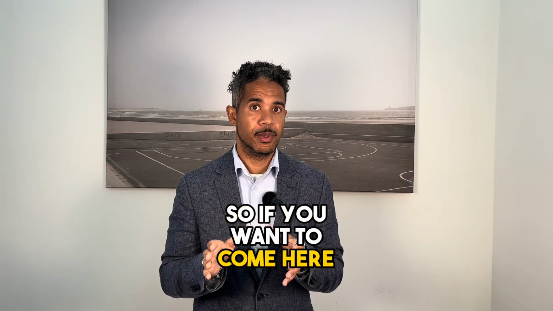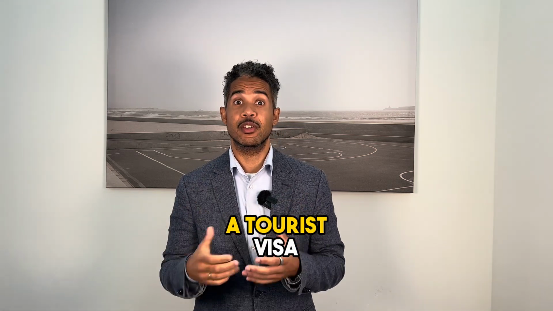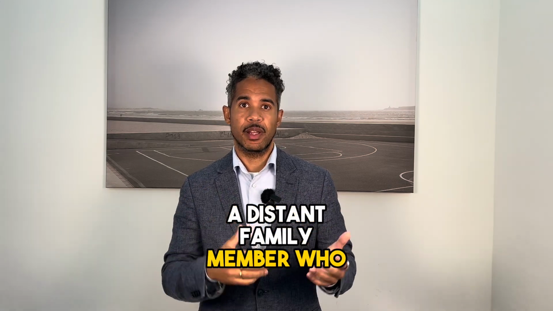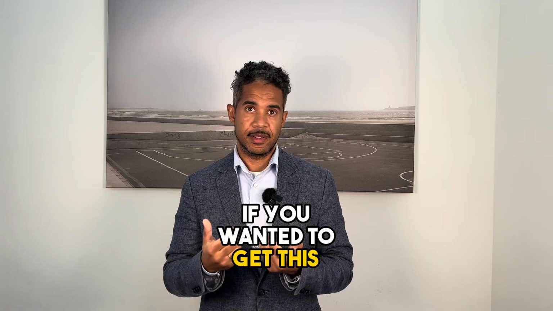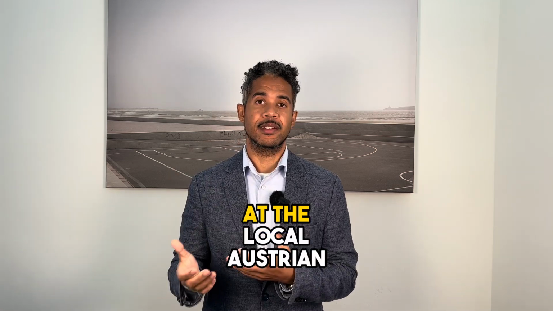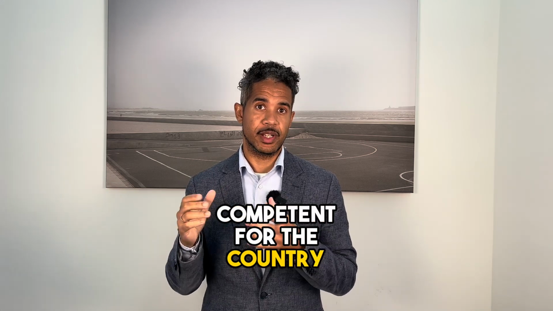So if you wanted to come here, you would apply, for instance, for a visa type C, a tourist visa, because you want to visit a distant family member who lives in Austria. If you wanted to get this visa type C, then you would need to apply for it at the local Austrian embassy or consulate that is competent for the country that you live in.